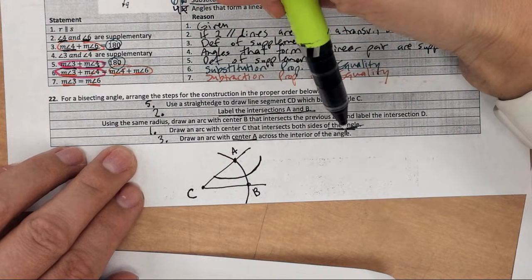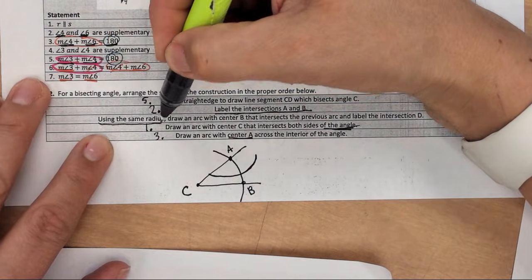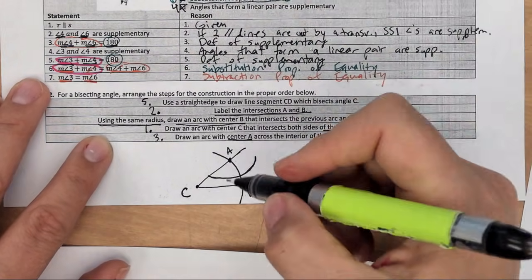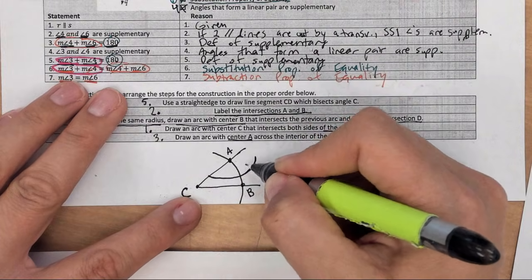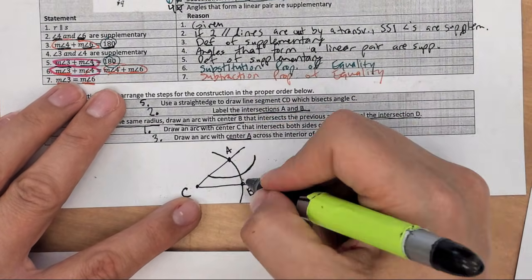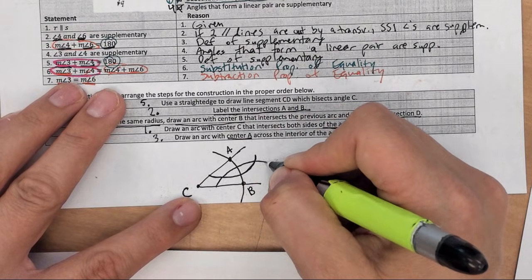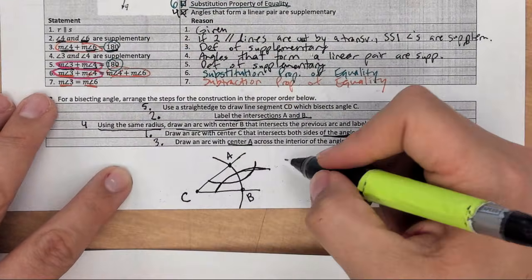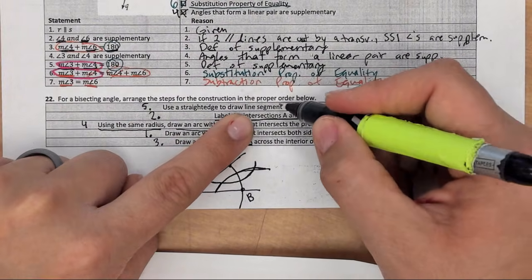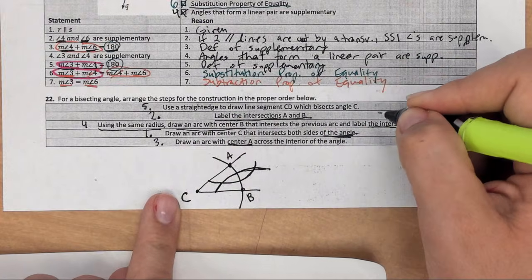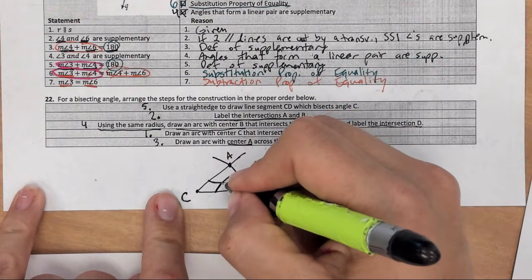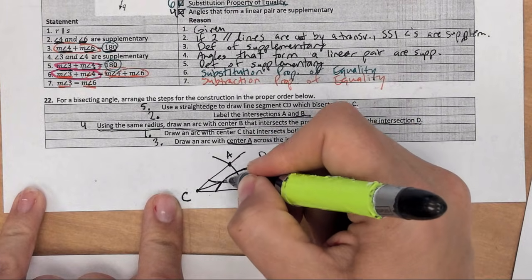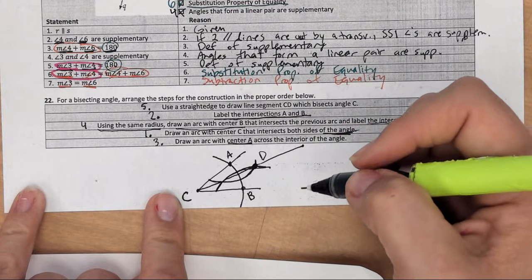And then, now as we've done that, using the same radius, draw an arc with center B that intersects the previous arc and label intersection D. So you would have taken a compass and you would have drawn, with the same radius, the same width, the same arc right here. All right, so there was 4. So then that's when 5 says, using a straight edge, draw a line segment CD which bisects the angle C. So basically one of these intersecting points would have been D, and then you would use a straight edge to draw a line through there, and boom shakalaka, we bisect the angle.